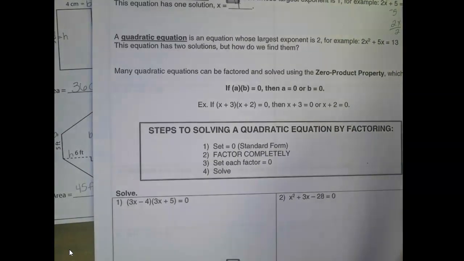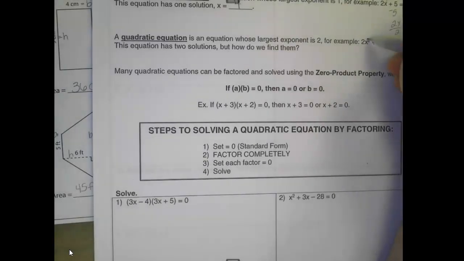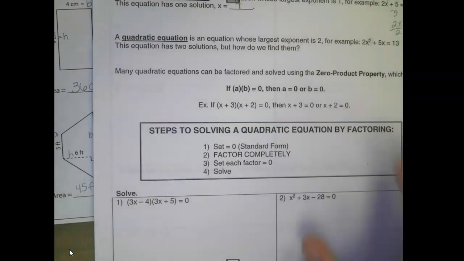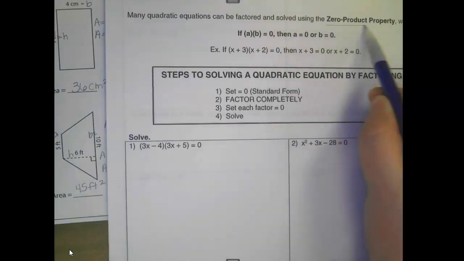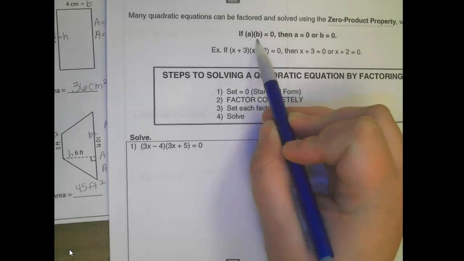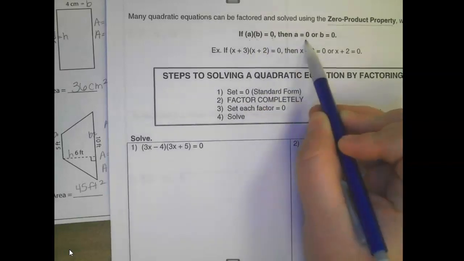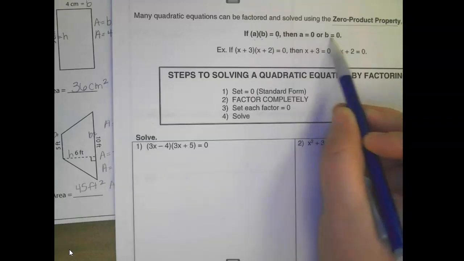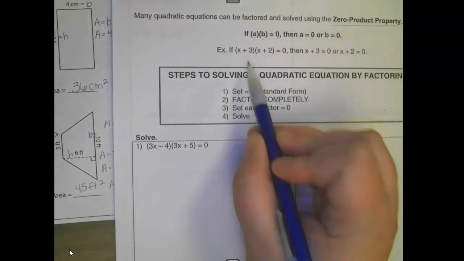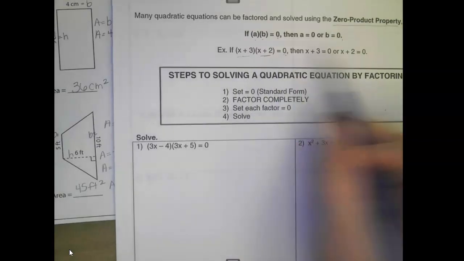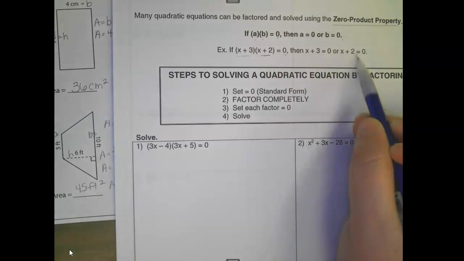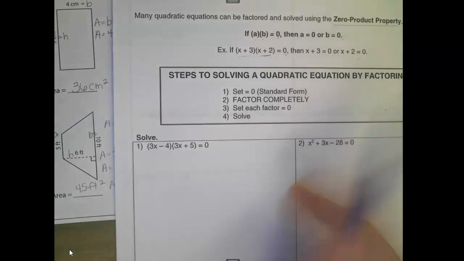But a quadratic equation is going to have an exponent of 2, and it's going to have two solutions, two x's that can work for this. There are two ways to do it, and we're going to learn the first way today, using the zero product property, which says that a times b equals 0, and if that's true, then a has to equal 0, or b has to equal 0. So if we have an a and a b, and they equal 0, then I can set those equal to 0 to find out what my two x's would be.